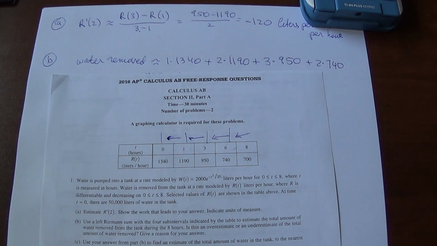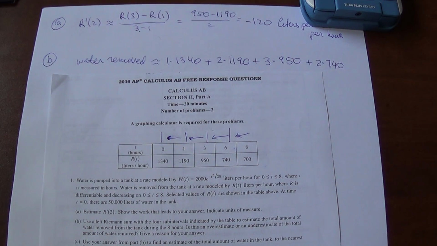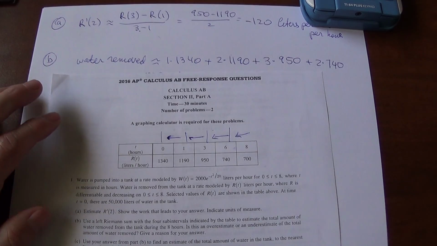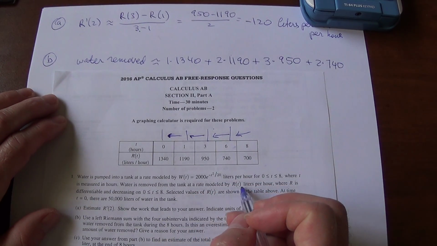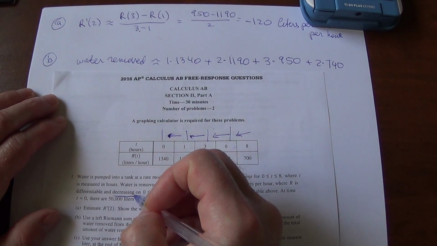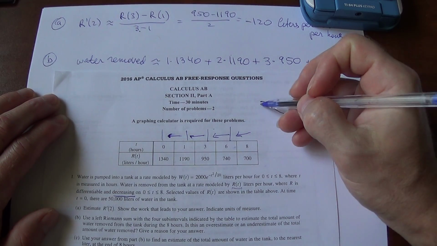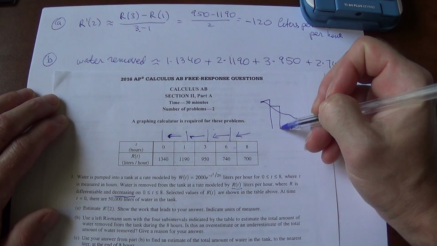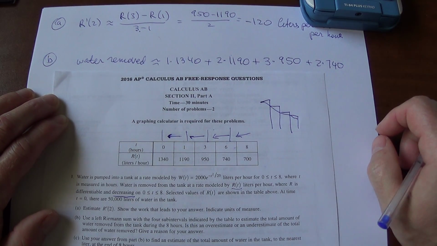Okay, that's done. But now the question is: is this an underestimate or an overestimate? And we also need to justify our answer. Let's see what information is relevant here. It tells us that the rate of removal is a function r which is decreasing. If the function is decreasing, the left Riemann sum is always going to be an overestimate.